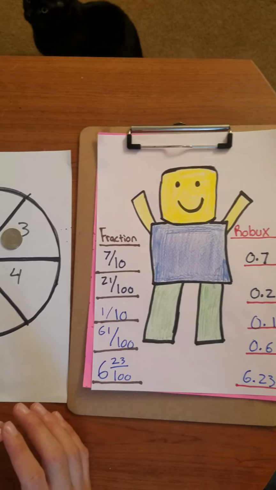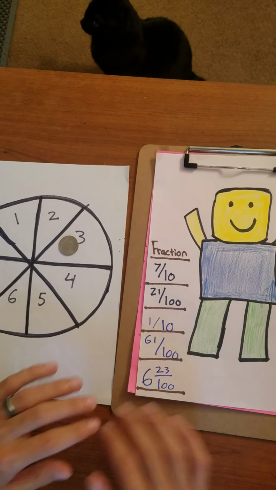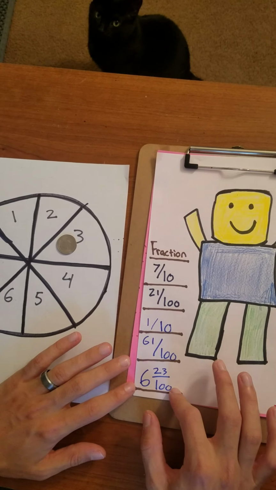So I would start with tenths if you feel comfortable with that. Try hundredths if you still need a challenge. You can try the version with mixed numbers.